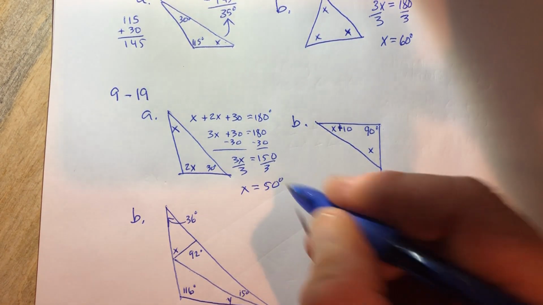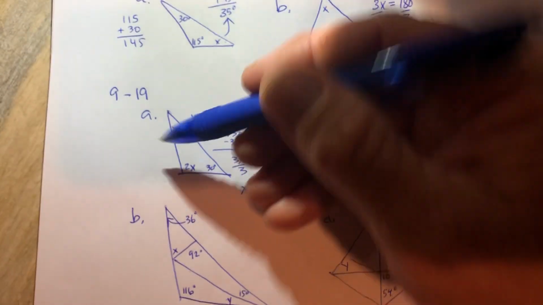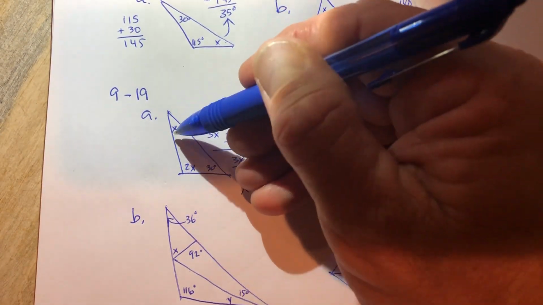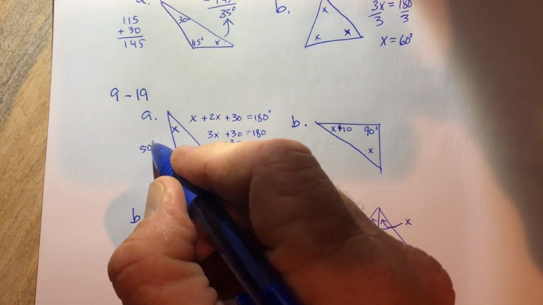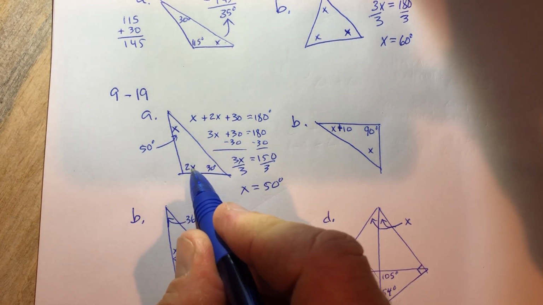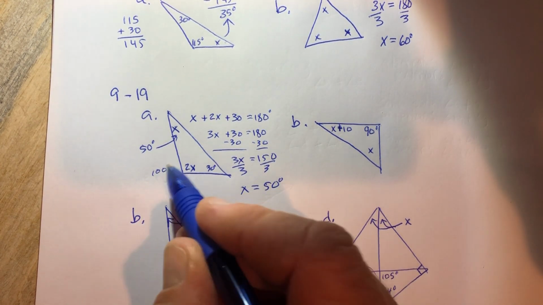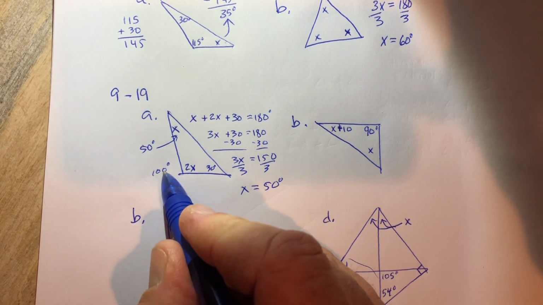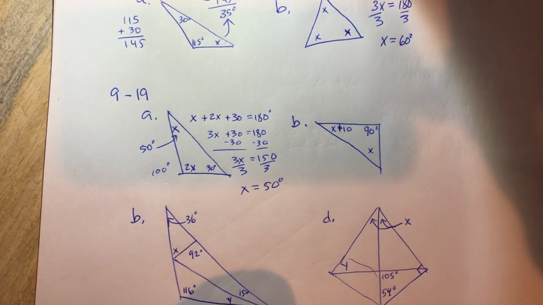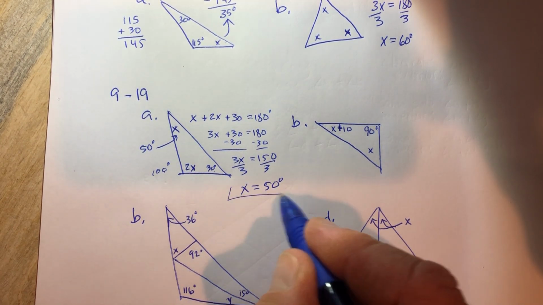You can go back and just double check that that makes sense. So if this is a 50 here, okay, and this were 50 here, 2 times 50 would be 100. So 50 plus 100 plus 30 adds up to 180, so that is correct.